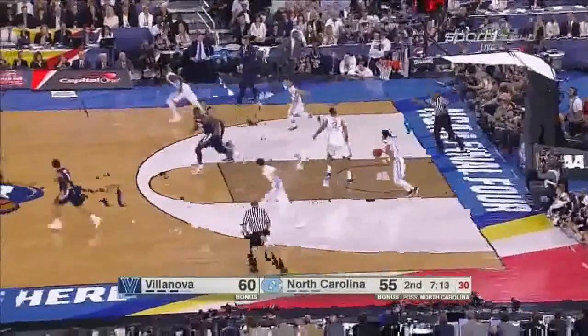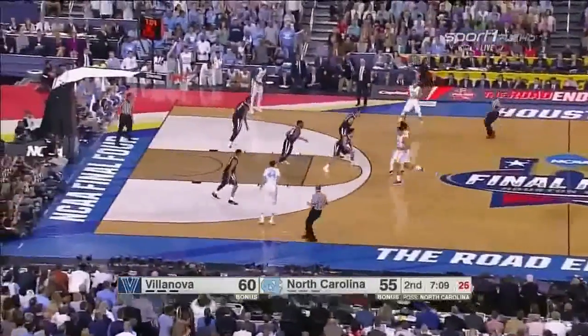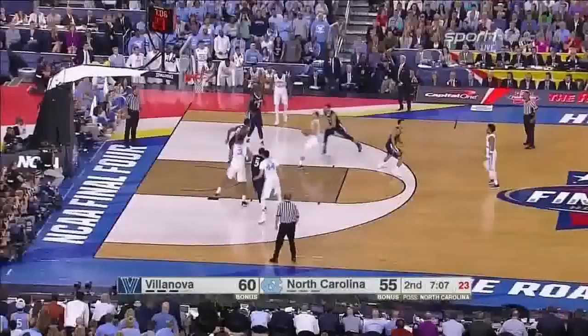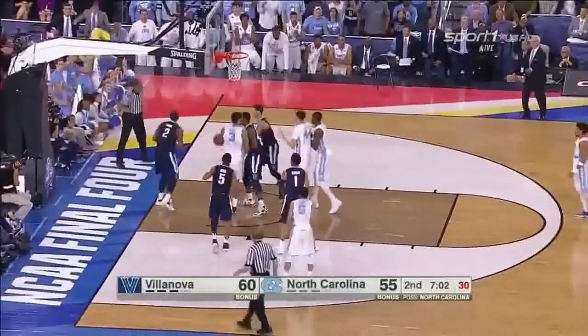Short, and Kennedy Meeks the big board for the Heels. I get the ball right on the inside now. He says Page, the lefty scoop. Meeks, no. Meeks fouled him.